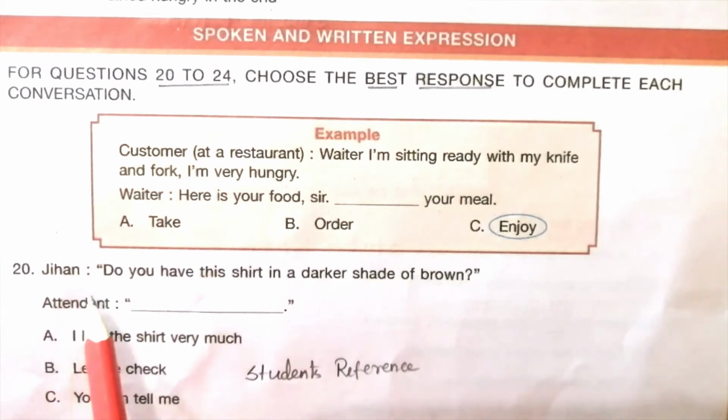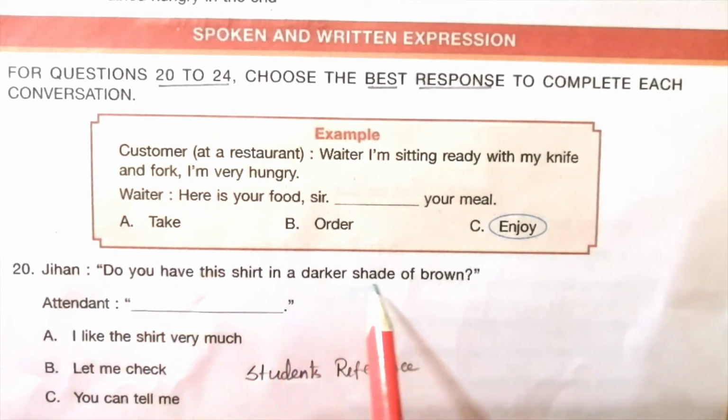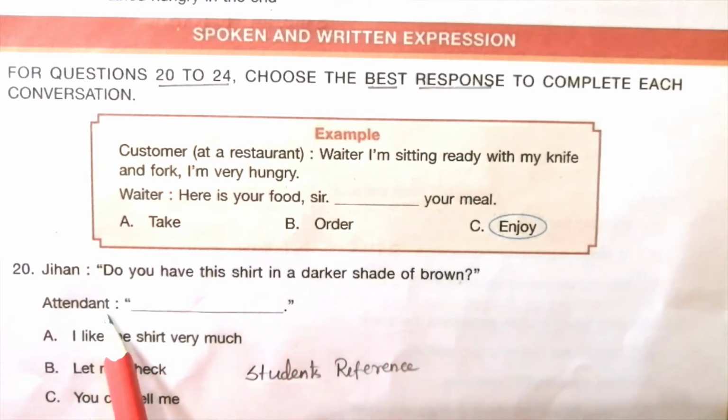20. Jihan, do you have this shirt in a darker shade of brown? Attendant, dash. I like the shirt very much. Let me check. You can tell me. The answer is B. Let me check.